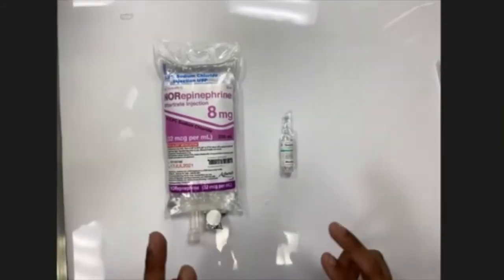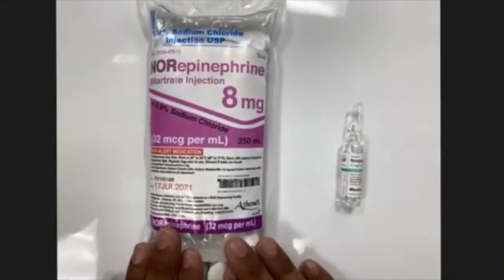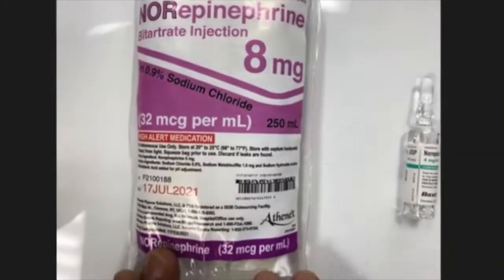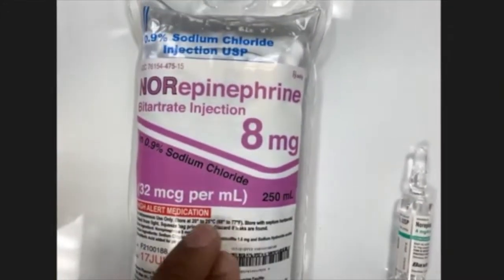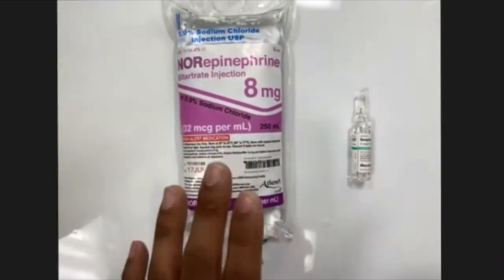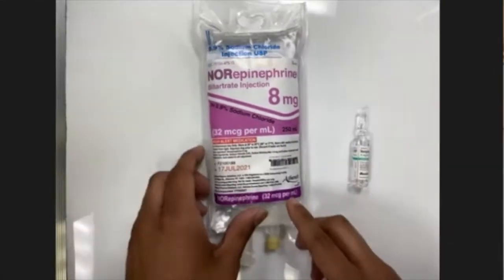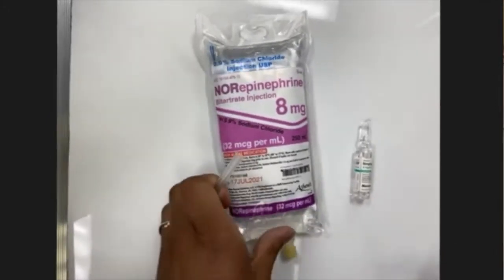There are 2 different ways that we can make this. Depending on your institution, you can purchase a pre-made norepinephrine bag, which could vary from 8 milligrams in 250 or 4 milligrams in 250. So just double check your institution to see what concentration you carry. This particular bag is 32 micrograms per mL, which is pretty concentrated.